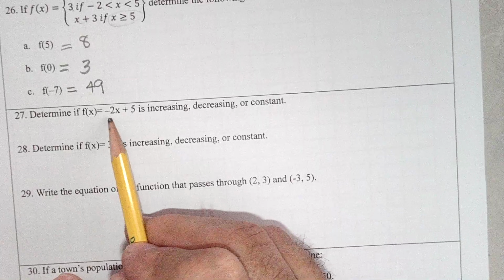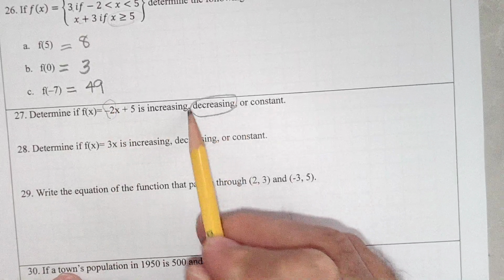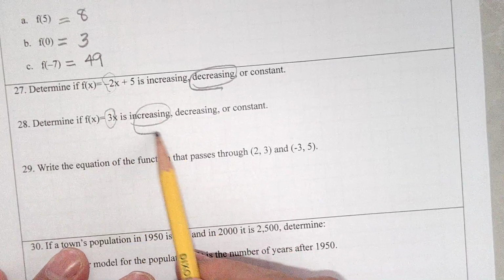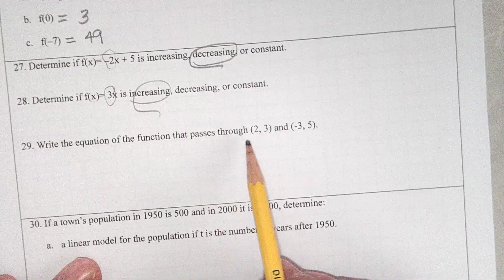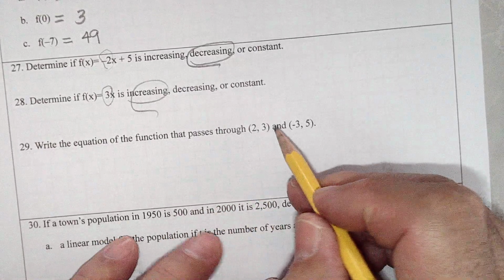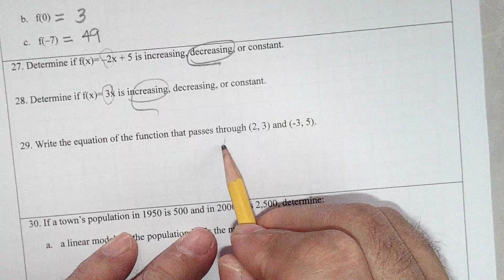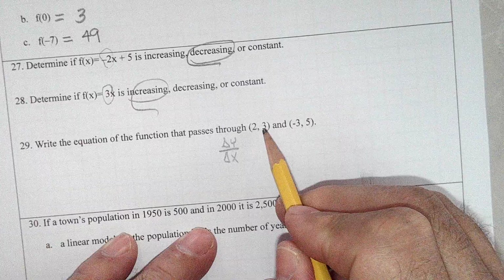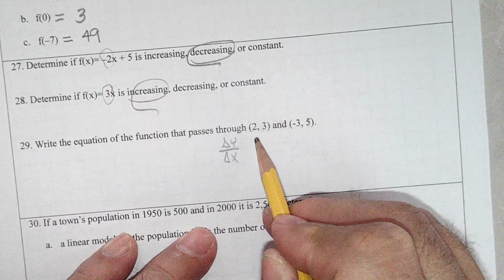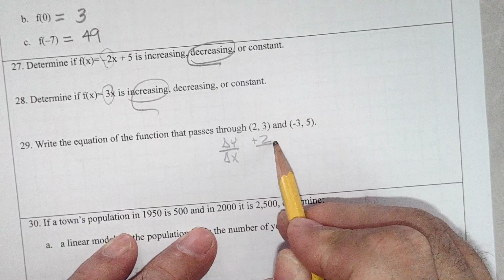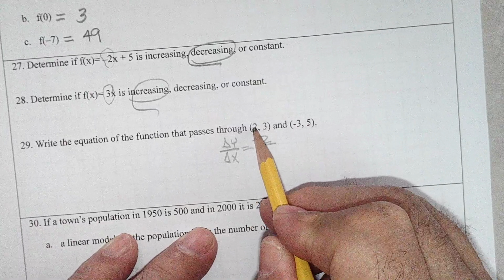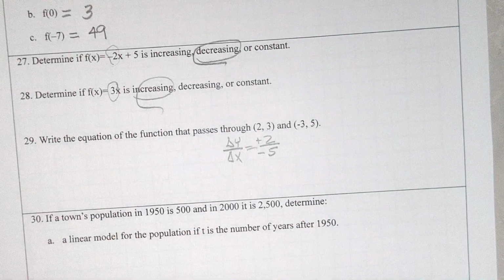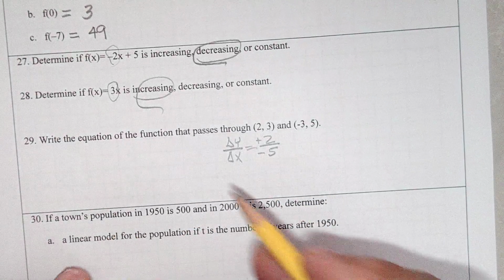The slope is the number times x. This is negative, so it's decreasing. This is positive, so it's increasing. And now we're supposed to find the equation of the line. So that's the change in the y over the change in the x. So the y goes from 3 to 5, so that's plus 2. And the x goes from 2 to negative 3, that's minus 5. So that's the slope, negative 2/5.